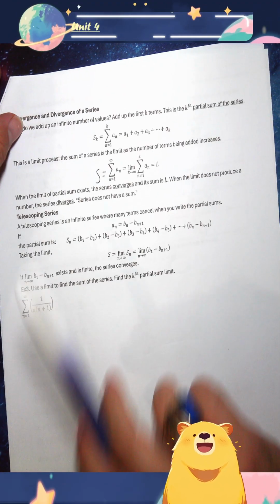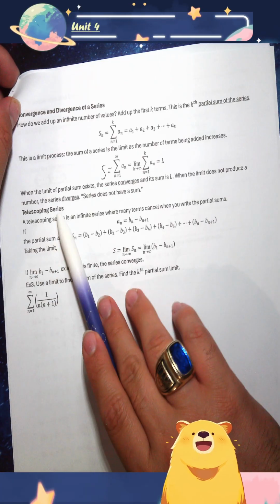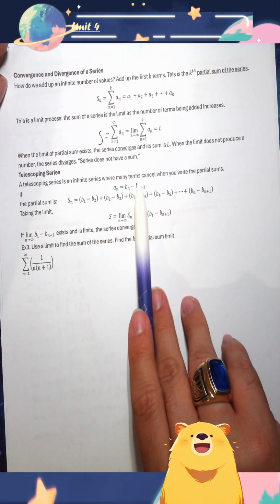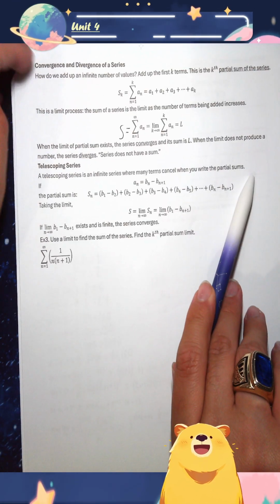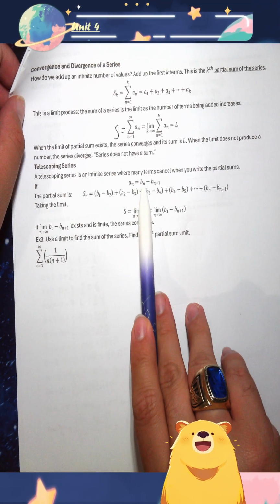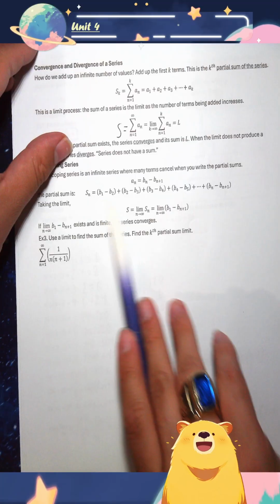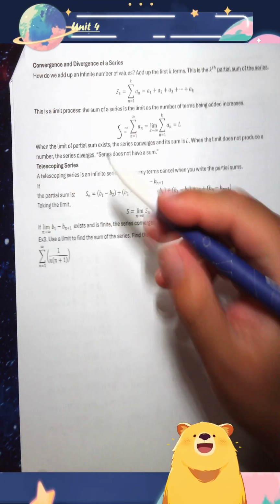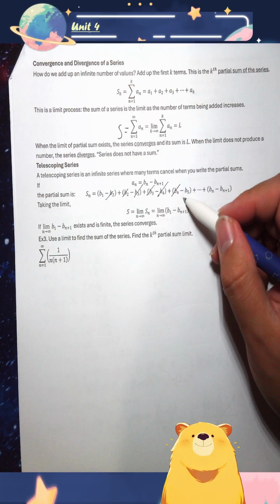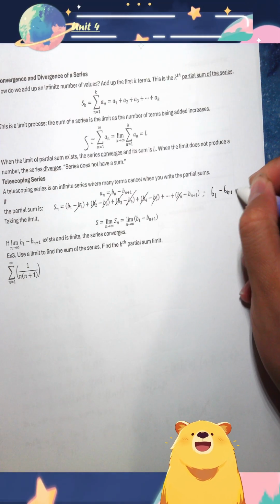Let's go over another thing that is going to help us practice this. A telescoping series. A telescoping series is an infinite series where many terms cancel when you write the partial sums. If a_n is equal to one entry minus a following entry, the partial sum can be written here, where eventually we start seeing that these terms cancel each other out, and you're just left with b1 minus b_{n+1}.